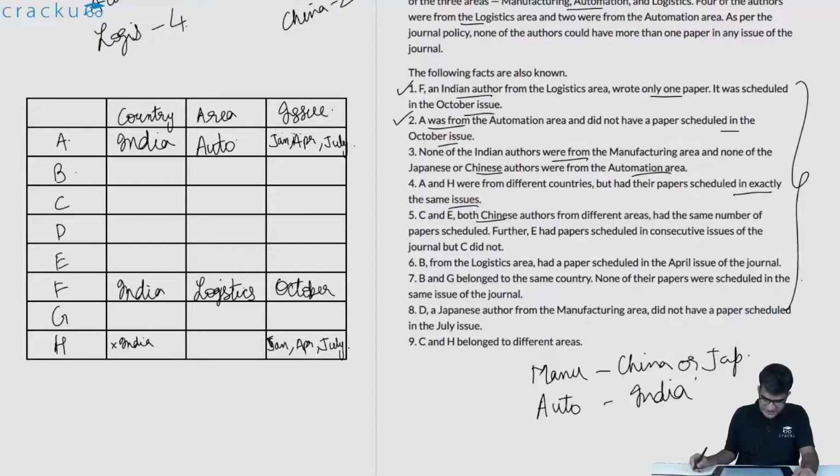C and E, both of them are Chinese authors. So C is China and E is China. And both of them are from different areas. So let us assume that this guy is from P and E is from Q. So basically P and Q have to be one of manufacturing or logistics, because Chinese and Japanese authors are not from automation. So let us keep that in mind. P, Q has to be one of manufacturing or logistics.